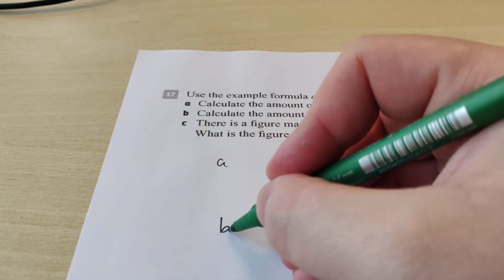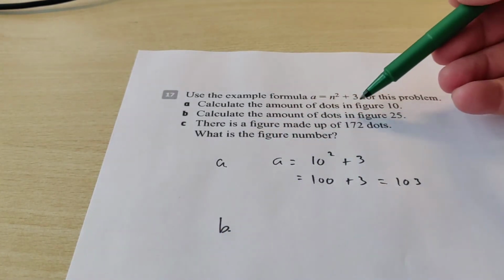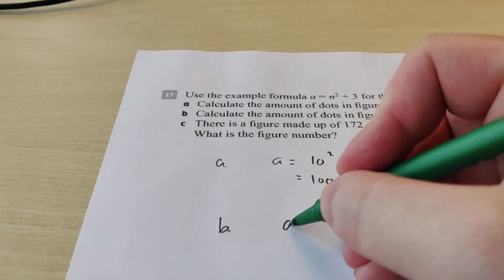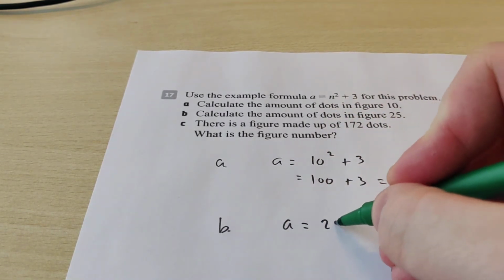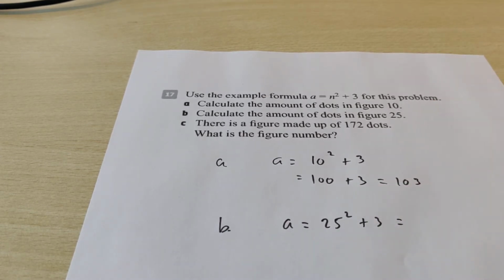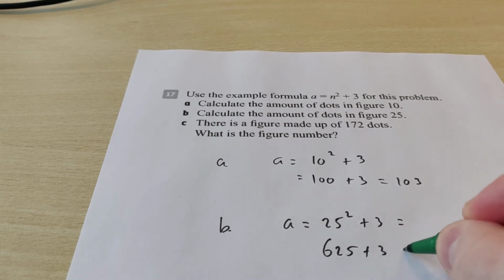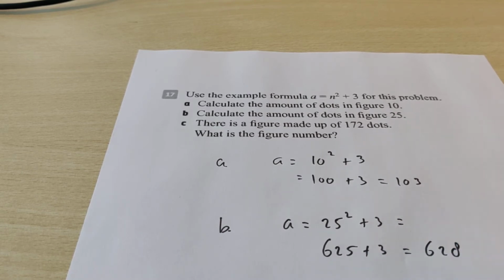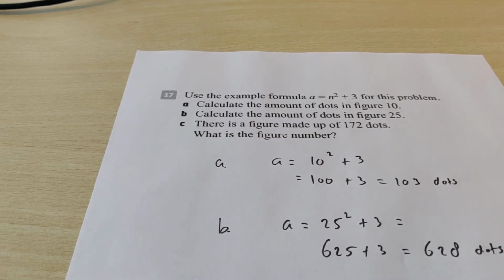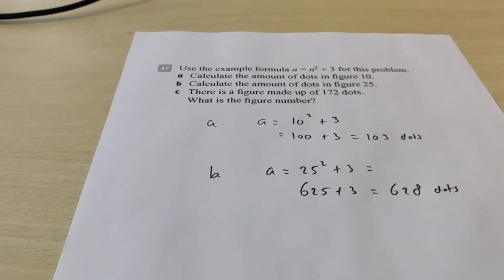I'm going to go to question B now. It says calculate the number of dots in figure 25. So then I have to calculate what this a is again, but now we have 25 squared plus 3. Well, 25 times 25 is 625. And if you add 3 to that, you get 628. And that's the answer. Now you can write down that you need so many dots. So I'm going to write down the word dots behind both of these things. And then we also have to do question C.